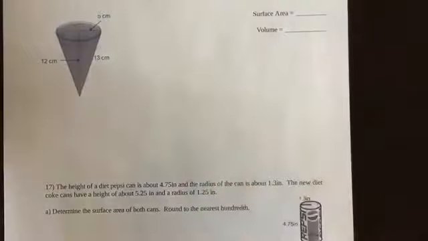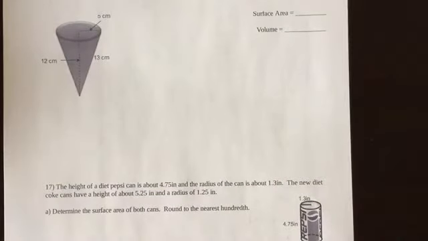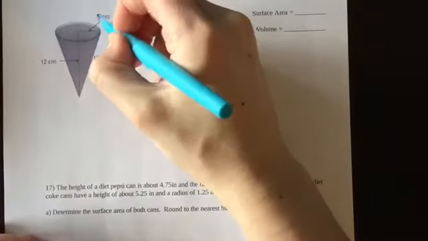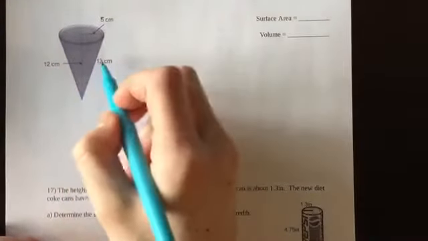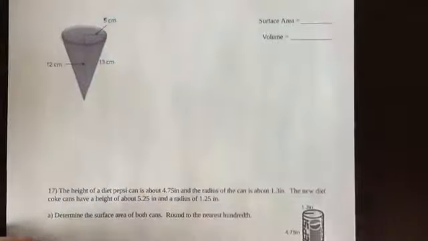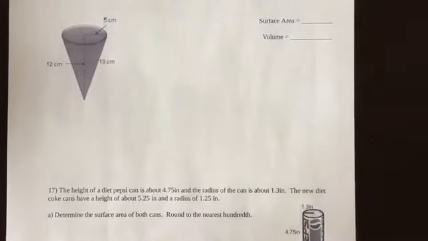Okay. Then I want to go to number 16. Part of my directions got cut off here at the top, so that's okay. We're finding the surface area and the volume of this cone, where we have a radius of 5 centimeters, a height of 12 centimeters, and a lateral side length of 13 centimeters. And the reason I chose for us to do this problem is to look at our different formulas to see which dimensions we're using where.